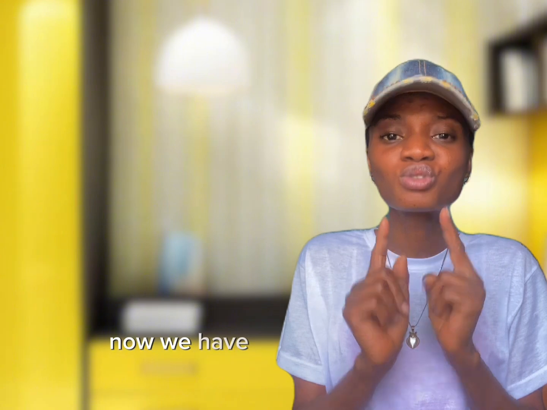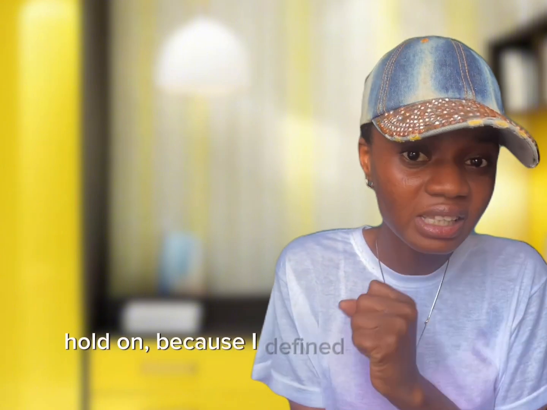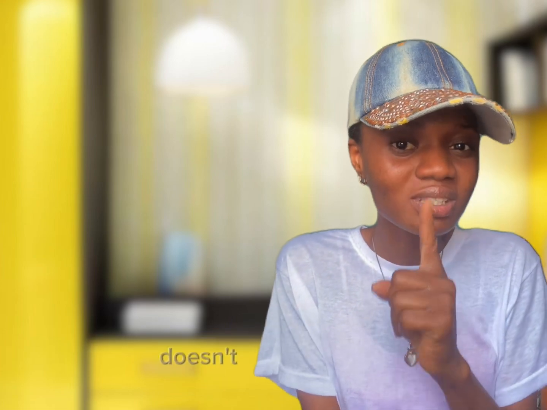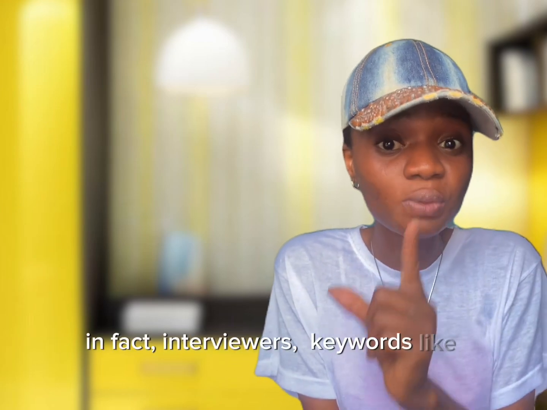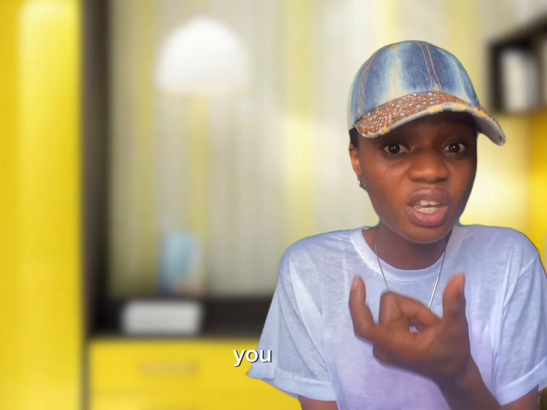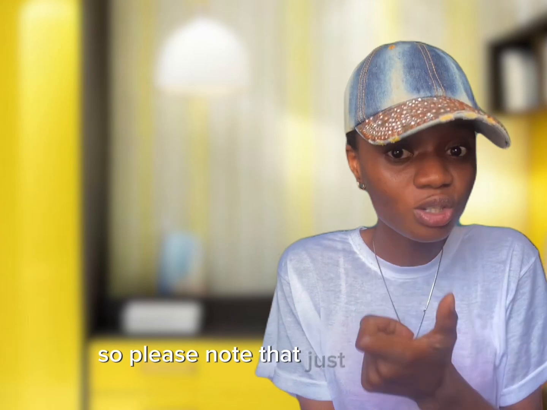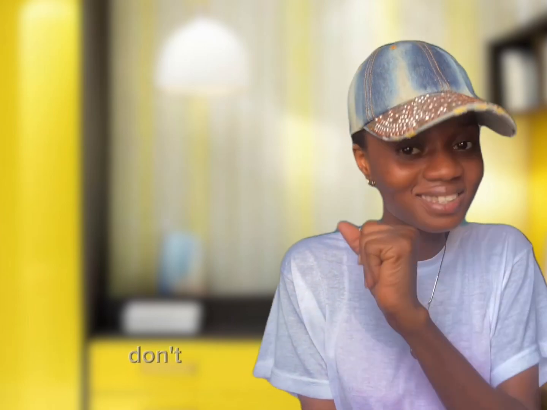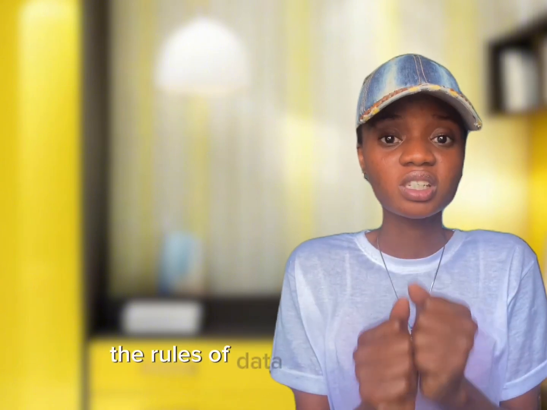Now we have two rules of data normalization. Before we go to that, hold on. Because I defined the first one and said it is grammar, doesn't mean that you should not take note of those keywords. In fact, keywords like reduce redundancy and ensure data integrity are key things that interviewers want to hear you say when they ask you questions around data normalization. So please note that just for clarity, don't throw that away. Okay, the rules of data normalization.